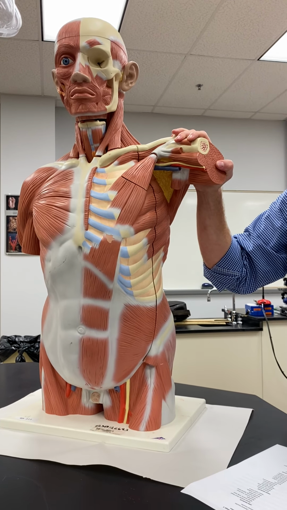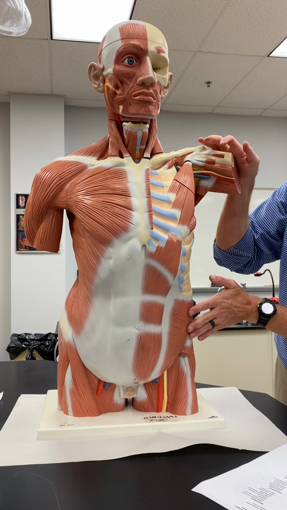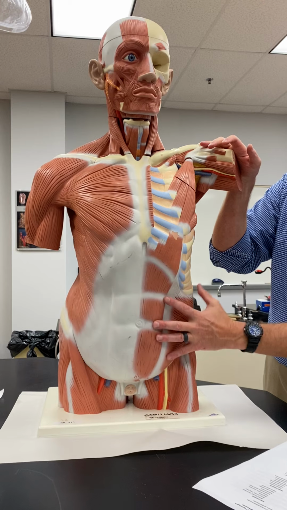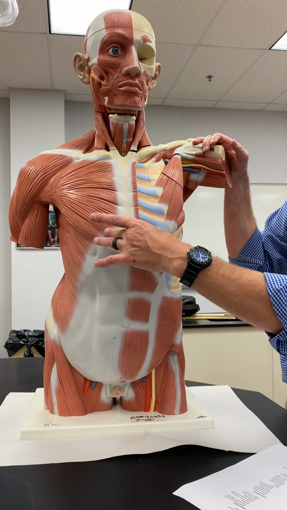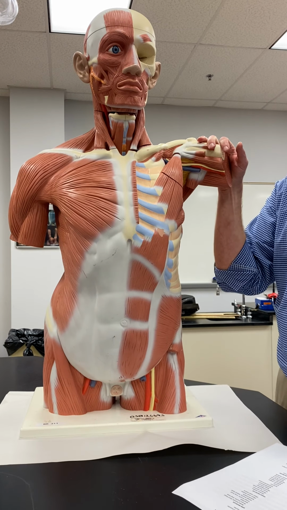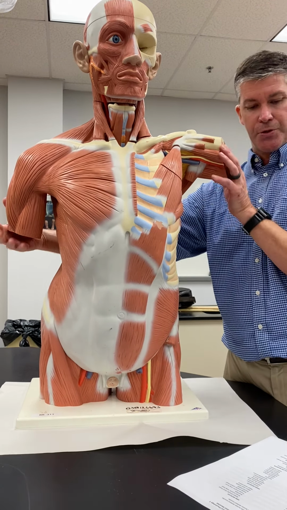Abdominal muscle group: external oblique, internal oblique. Your external is here, superficial; internal is on the deep side. They run different directions. Rectus abdominis is your six-pack muscle running up and down in the middle. Rectus means middle. Okay? Back muscles.